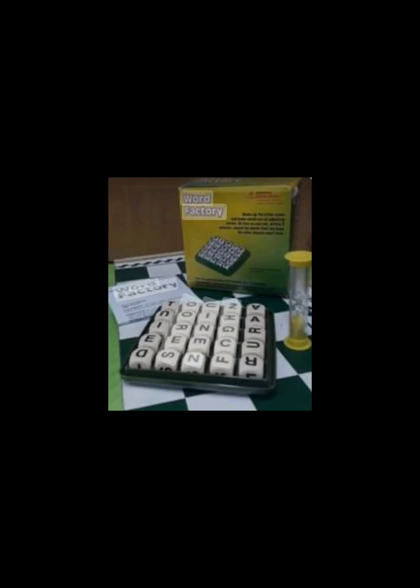The factory game can enhance your vocabulary, and you can learn new words in a fun and interactive way. But importantly, the game allows the players to bond and interact with each other in a meaningful way.